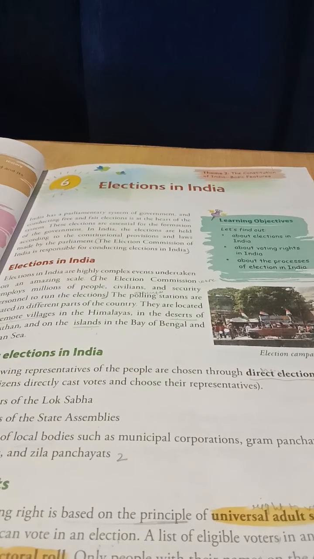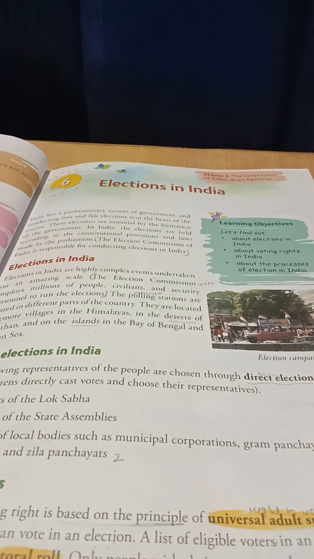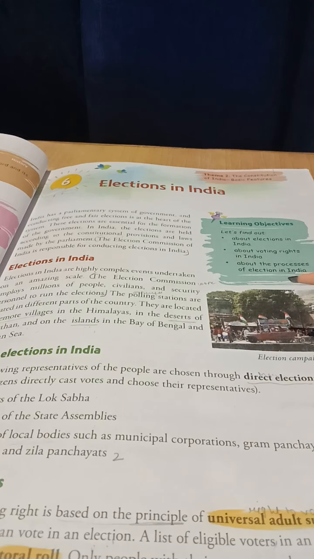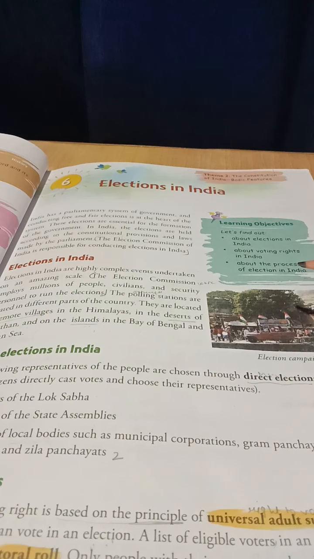Student, as we know, India is the world's largest democracy, and in a democracy the citizens choose their leaders who form the government and run the country. How do we choose our leader? We choose our leader through the election. And what is the election? The process of electing the leader is called election.